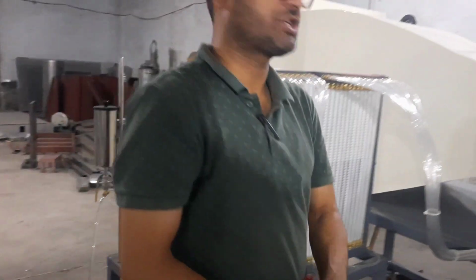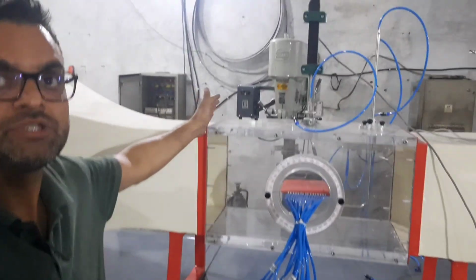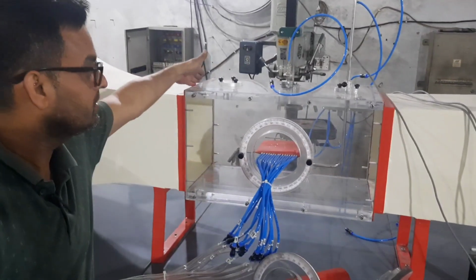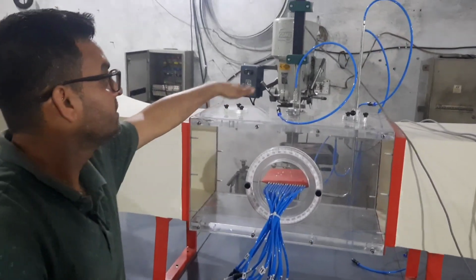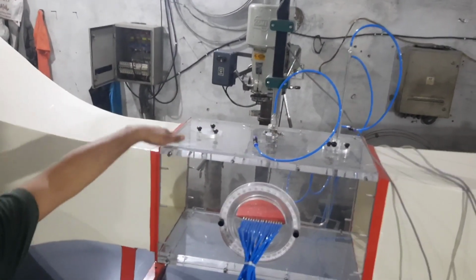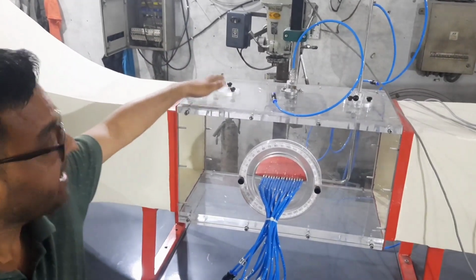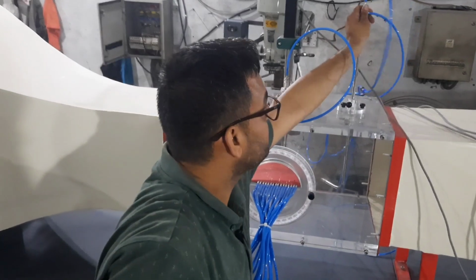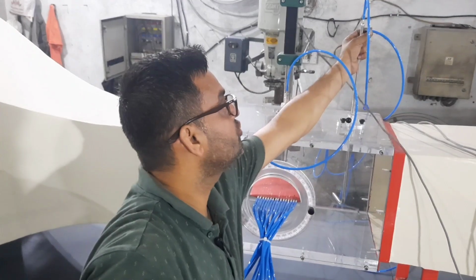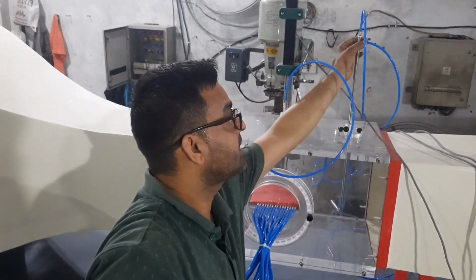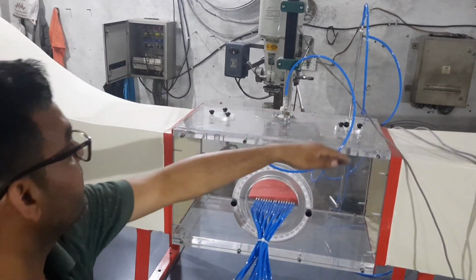If we talk about the test section, it is 300 in width, 300 in height, and 600 in length. At the top of the test section, we have 3 points which can act as static points as well as points for the pitot tube to be inserted. This is the pitot-static tube, which has dynamic, total and static points to measure the velocity.